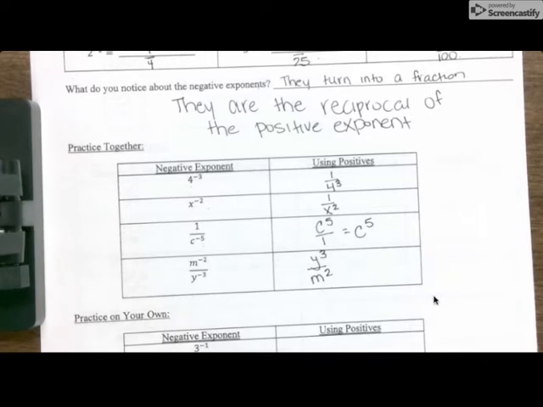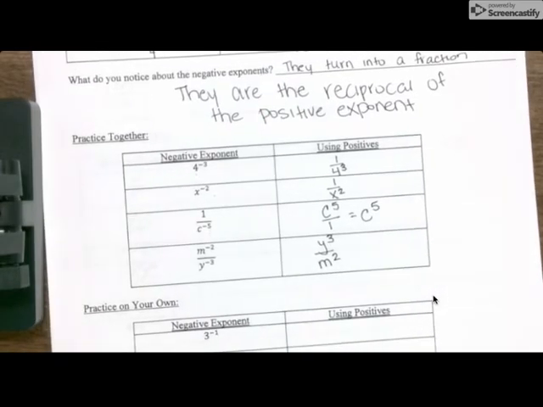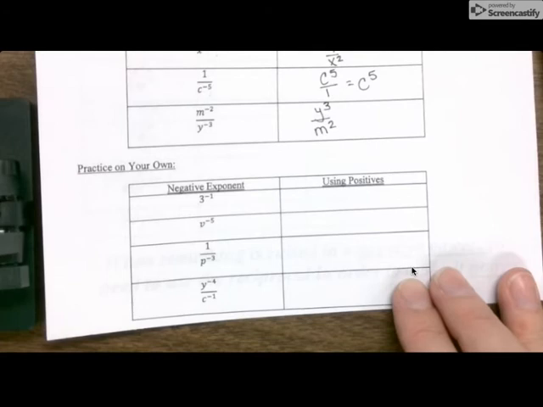Now what I want you to do is the practice on your own. You got this.